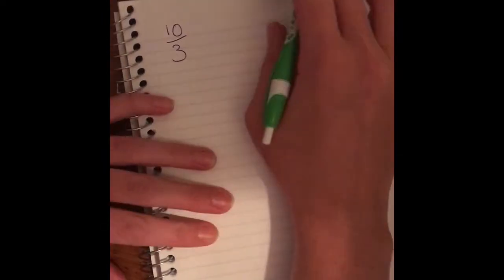Alright, so I can tell that this is an improper fraction, or a fraction larger than 1, because the numerator is the same as or larger than the denominator. Okay? So what I like to do for this, I like to do a visual representation first, and then I will do the algorithm for it.